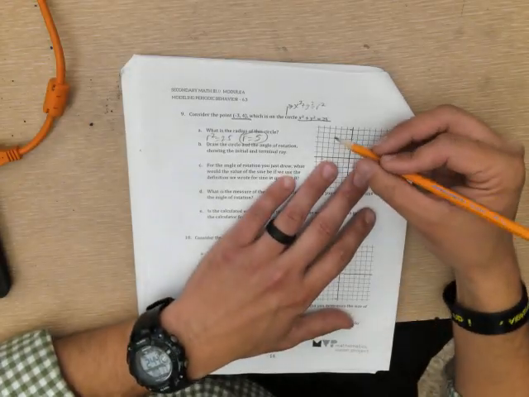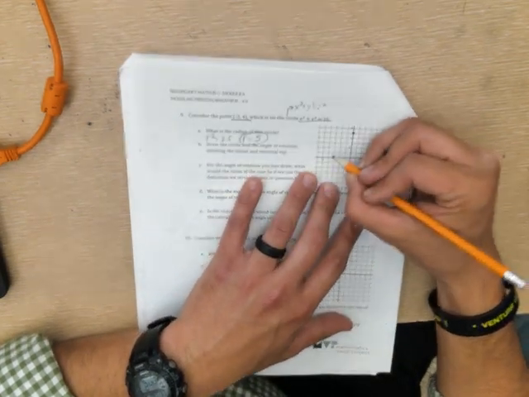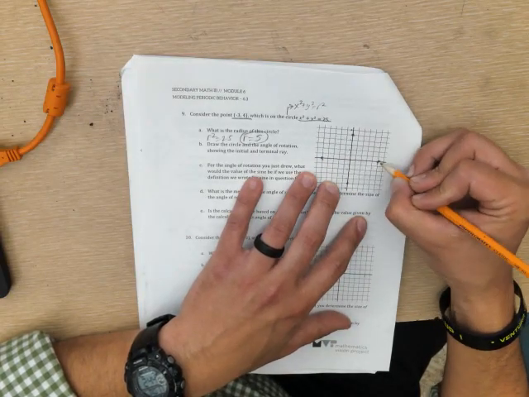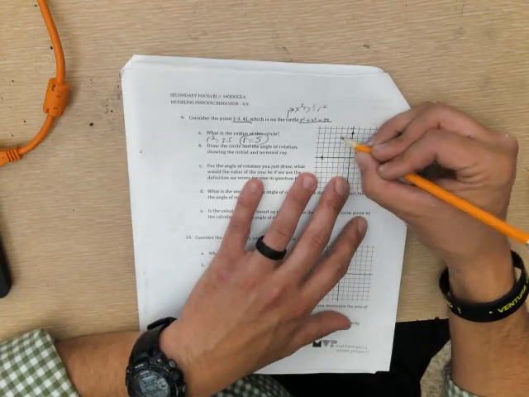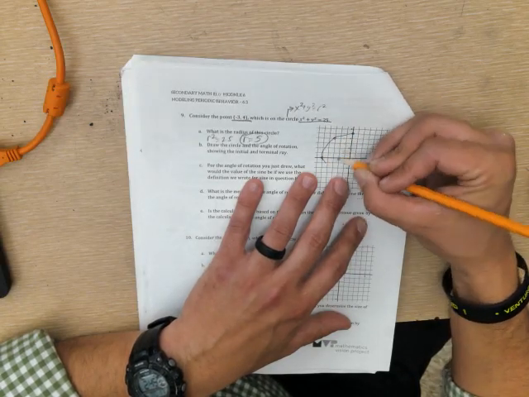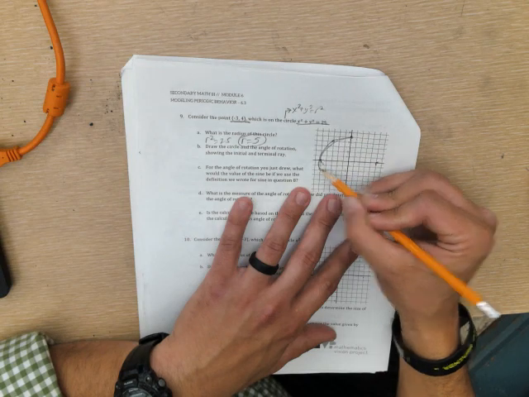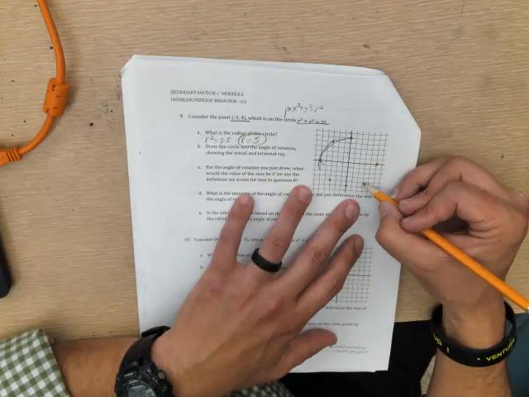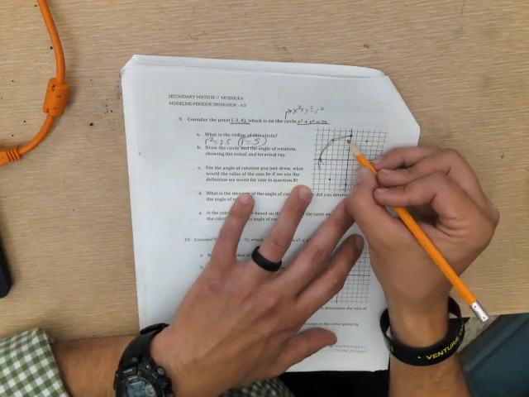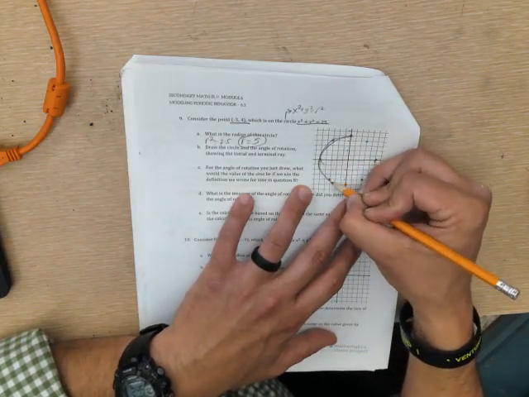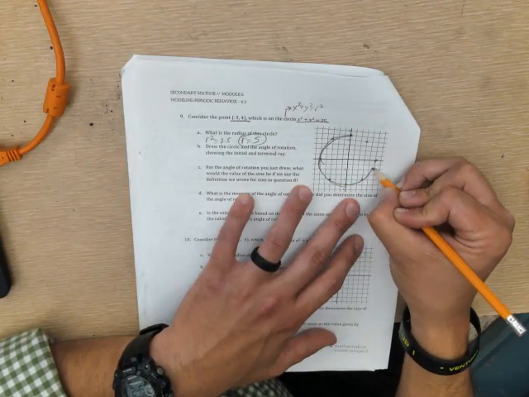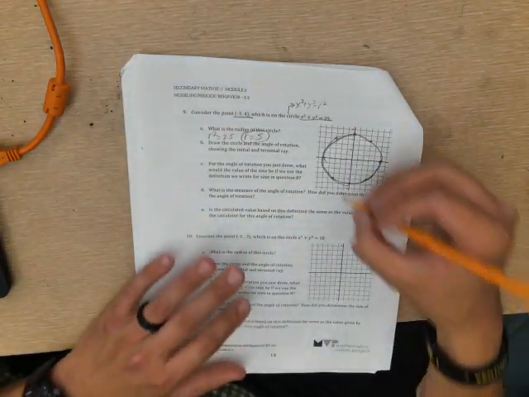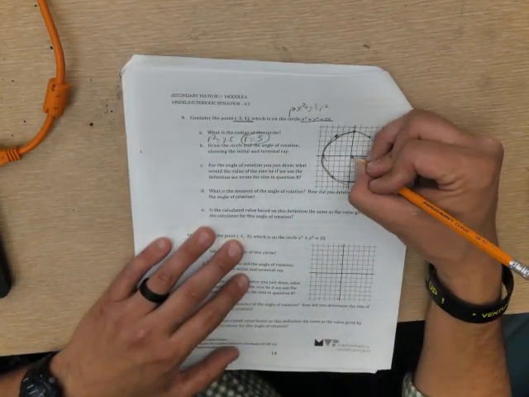So we're going to draw a circle with radius 5, and I know (-3, 4) is a coordinate on this circle. So there's my circle, give or take. Here's the point (-3, 4).